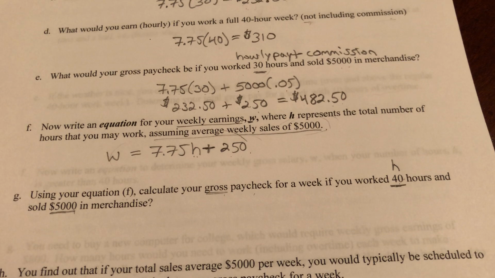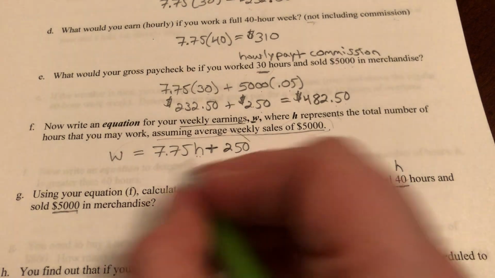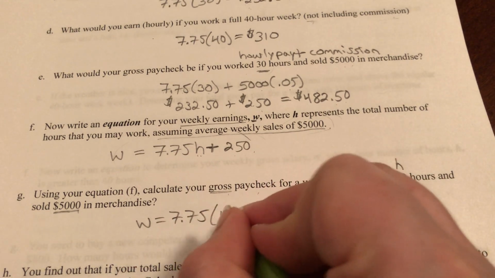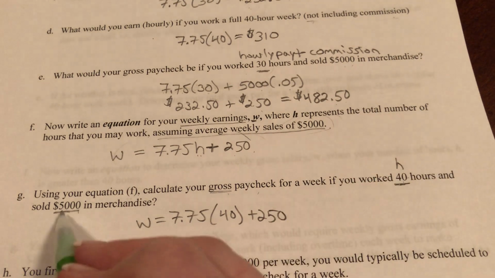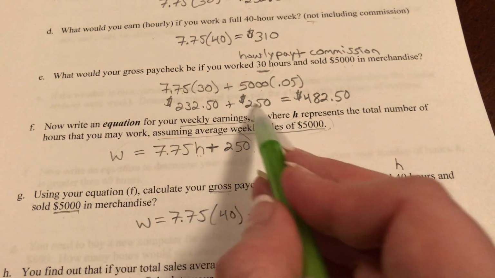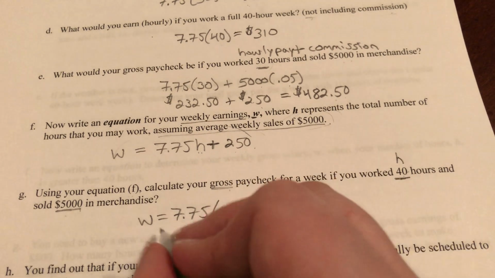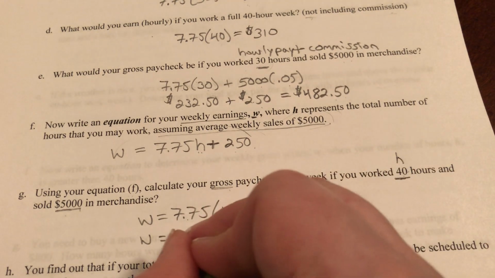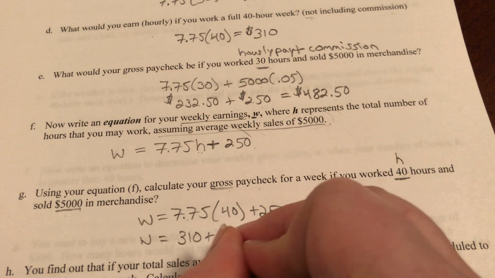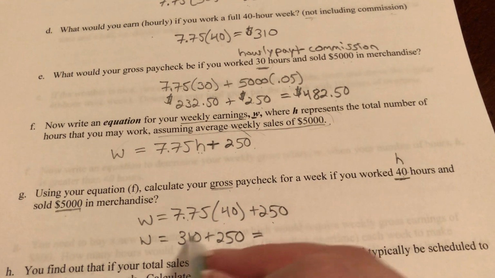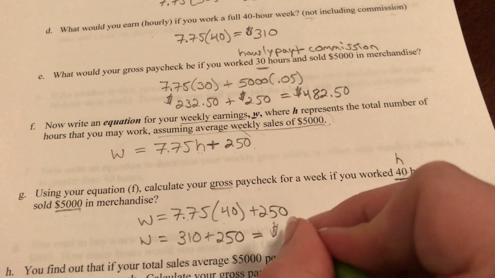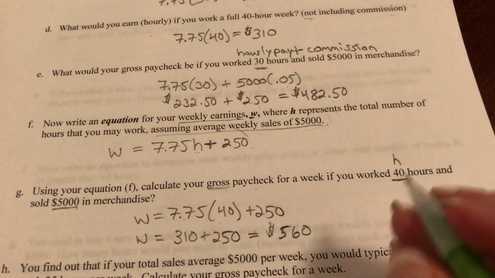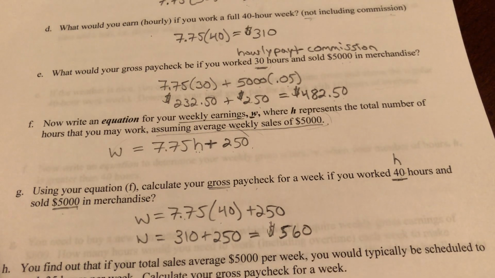So 40 is going to replace the H. Right? W equals 7.75 times 40 plus the 250, because that $5,000 in sales hasn't changed. So that 250 that I had previously is still there. Now if we work this out, 40 times 7.75 is $310. If we add on the $250 from our commissions, then we're going to get $560. So we have $560 right here.